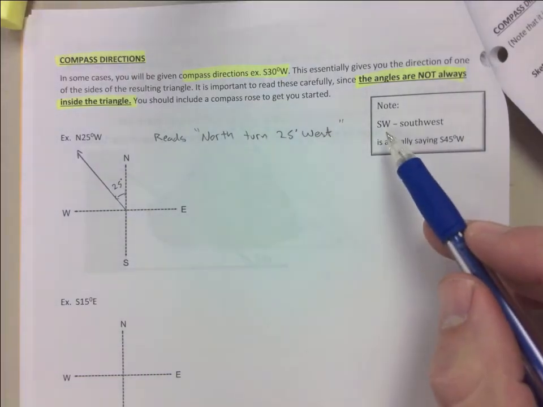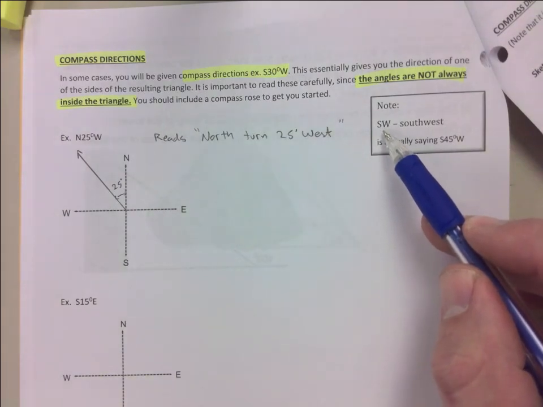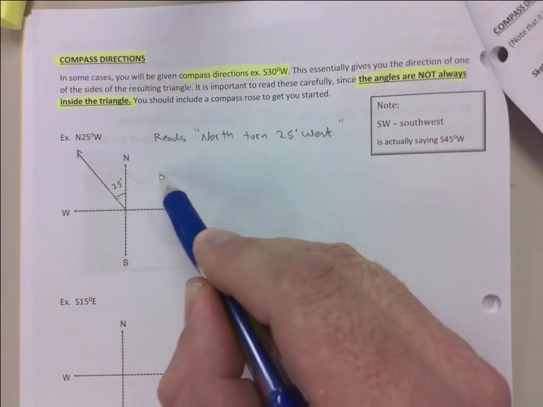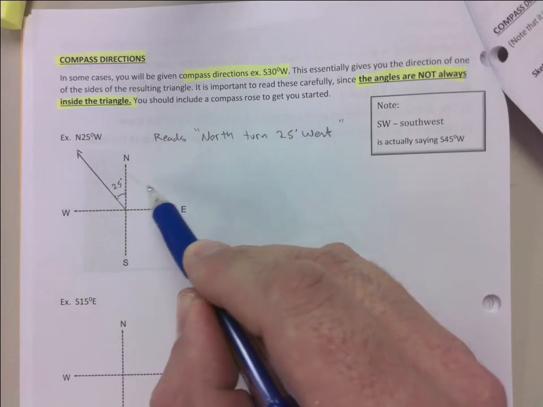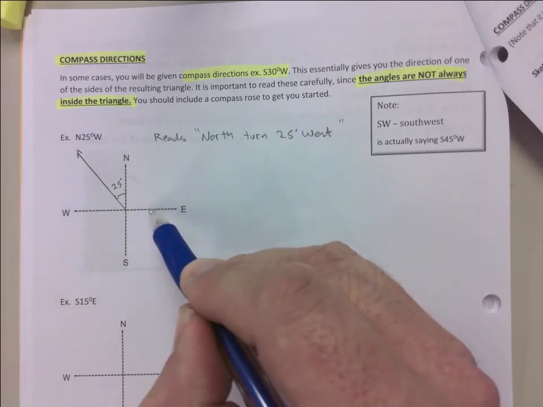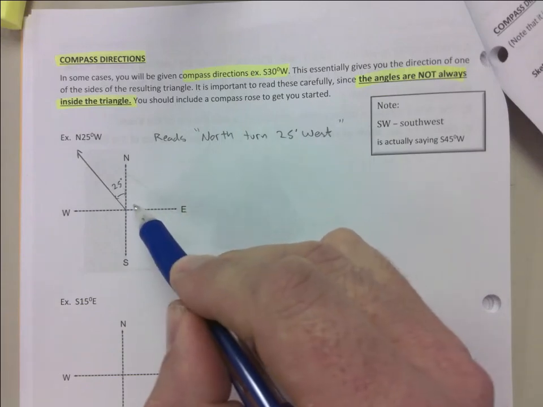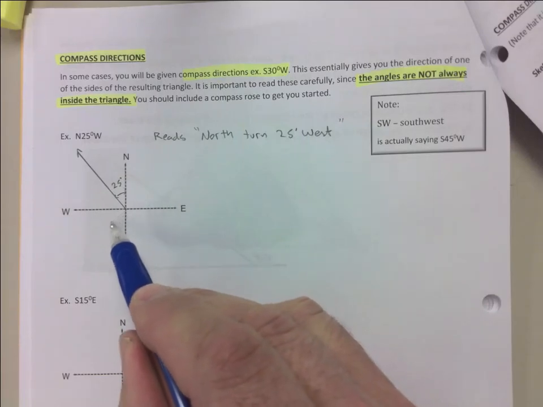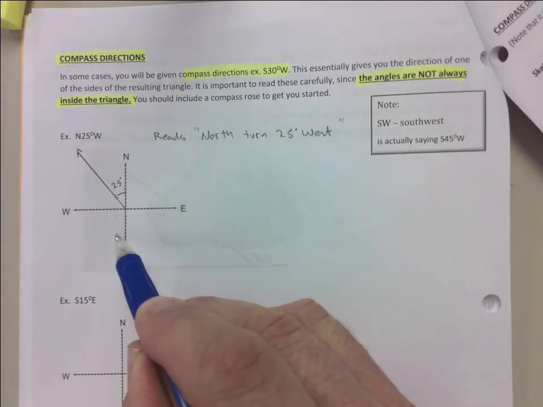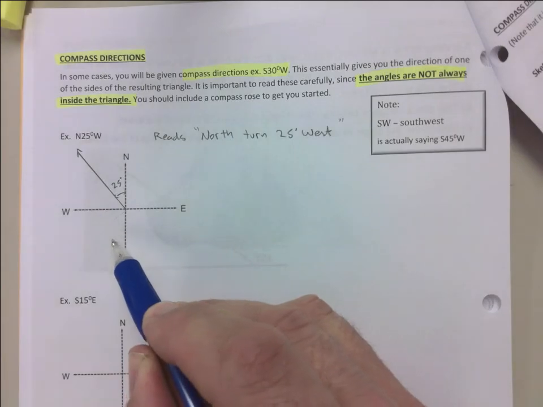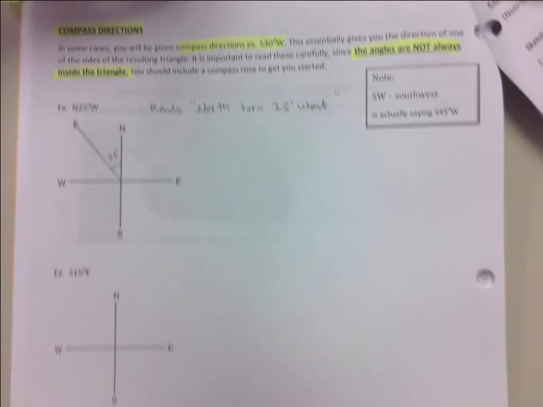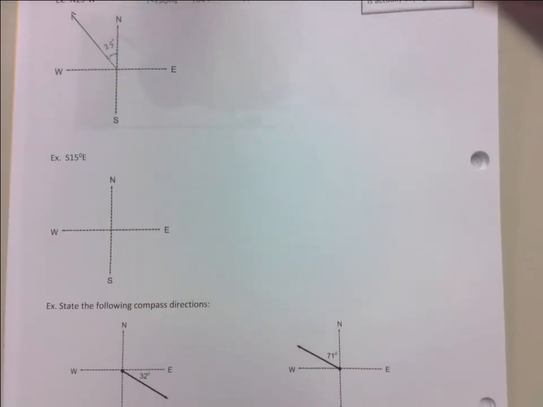By the way, if I say southwest, I don't have to give you any numbers. We just assume southwest is perfectly 45 degrees. Why is that? Because it's a 90, correct? North and east make a 90. There's a 90. So if I just say southwest would be perfectly 45, 45, okay? So I won't give you a number if it says that. So that's a little note here. Doesn't happen very often.